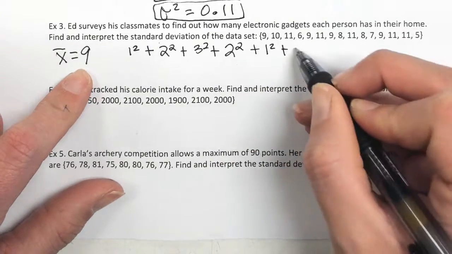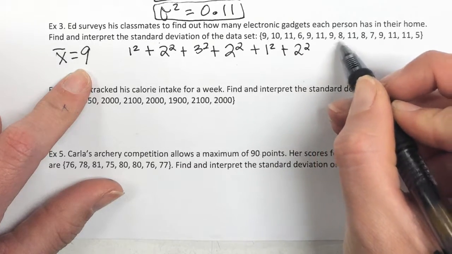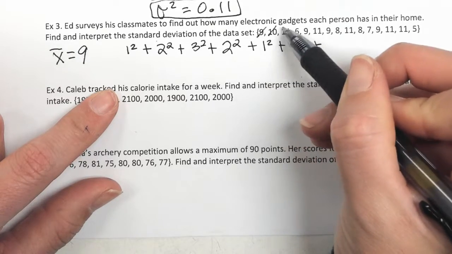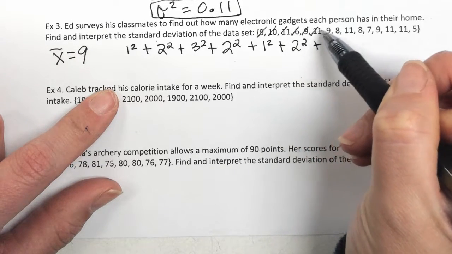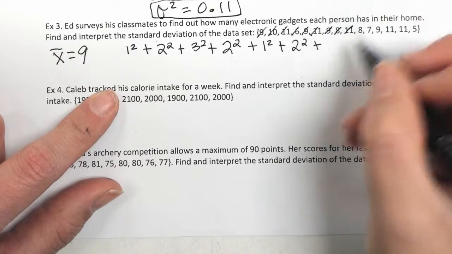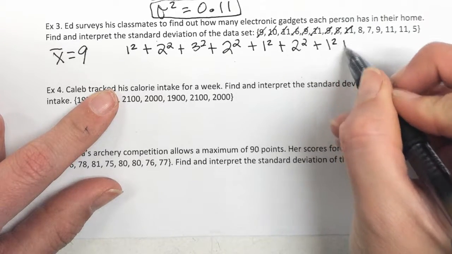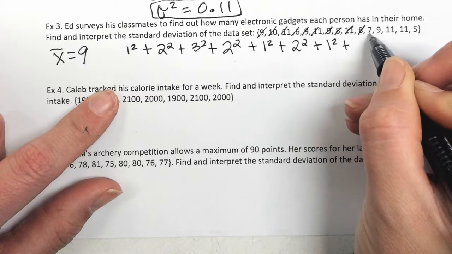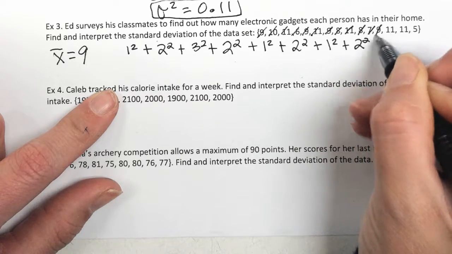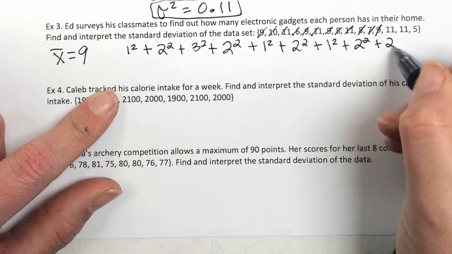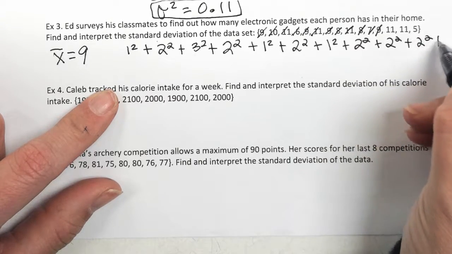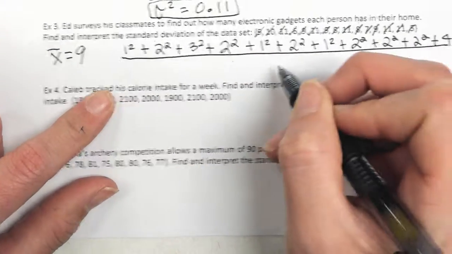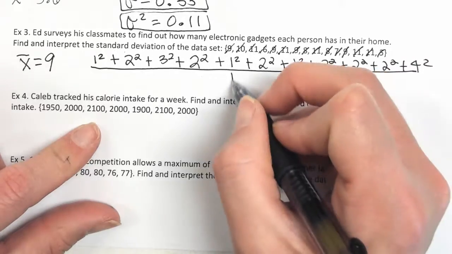Next. 2 squared. Let's see. I'm going to go ahead and mark out the ones we've done. Alright, go ahead. 1 squared. What else? 2 squared. 2 squared. 2 squared. 4 squared. All over what? 15. Good.